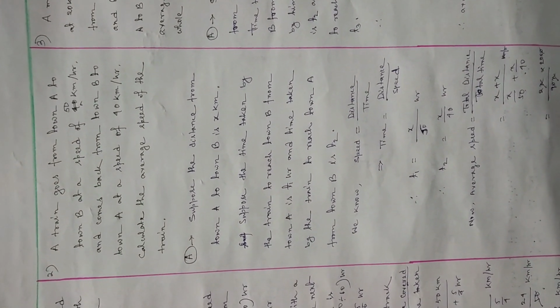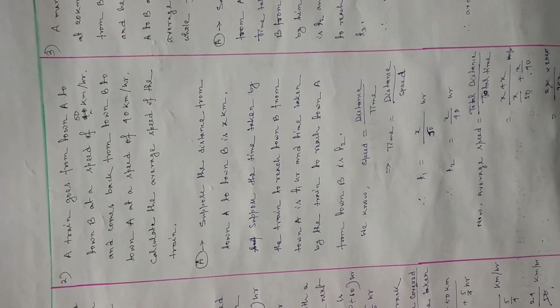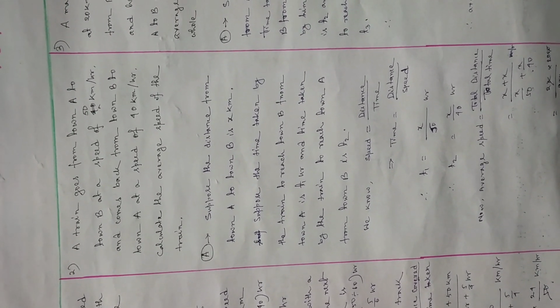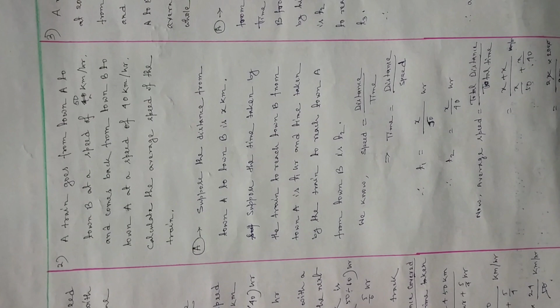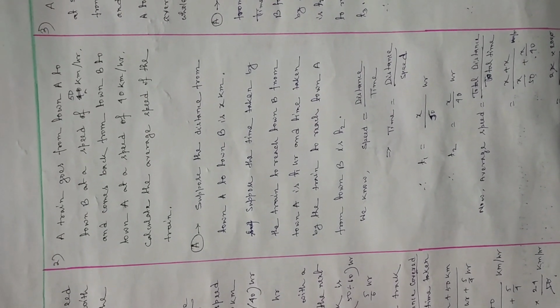Now I will go to the second question. A train goes from town A to town B at a speed of 50 km per hour and comes back from town B to town A at a speed of 40 km per hour. Calculate the average speed of the train. So we don't know the total distance of A to B.